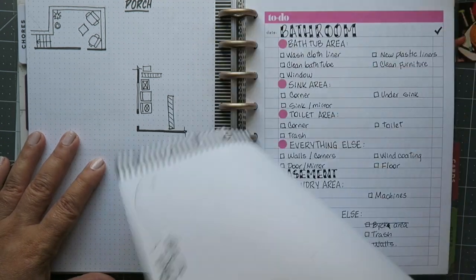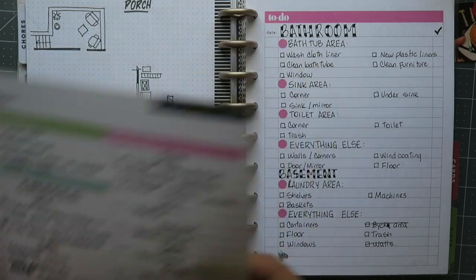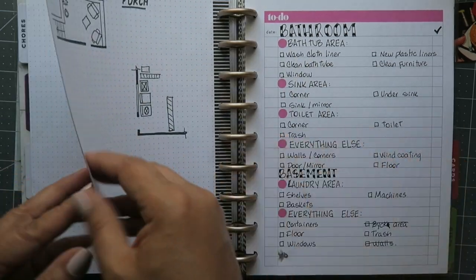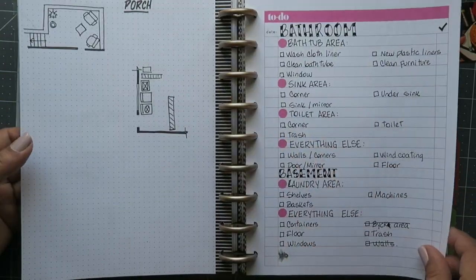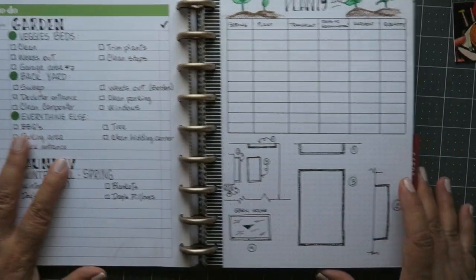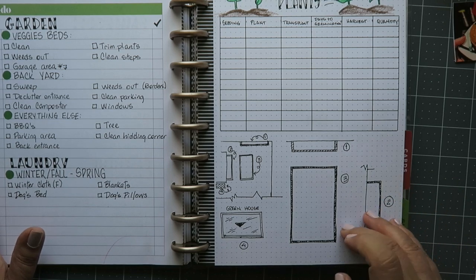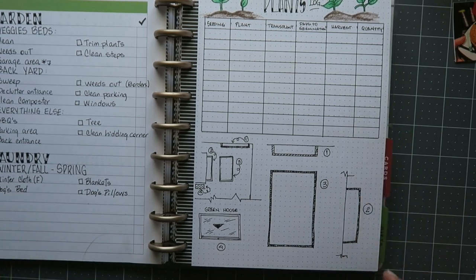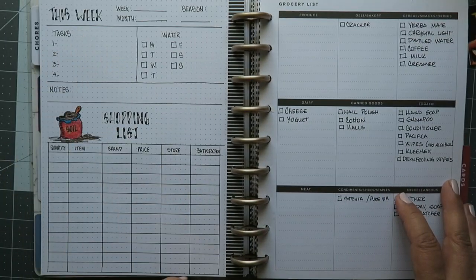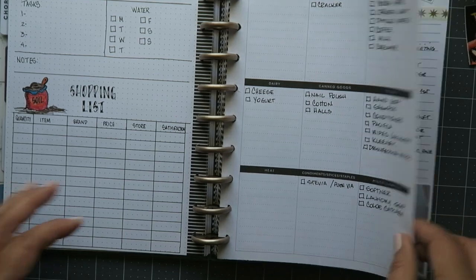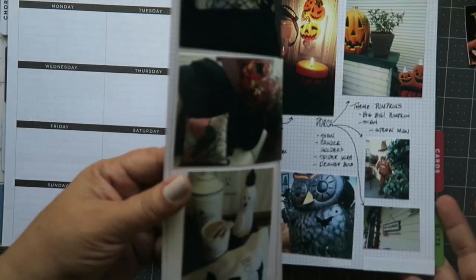This was another one that I was trying to create and organize. See, I have the bathroom here, and then I have the bathroom here. And this is one that you can always copy. Shopping list, what to do, and the holidays and stuff like that.